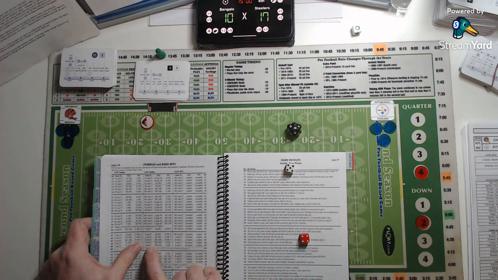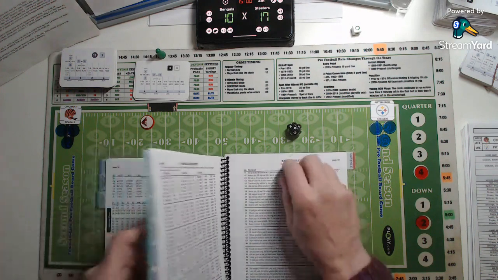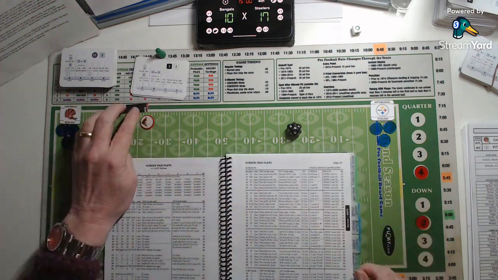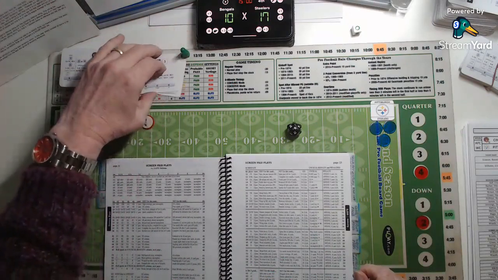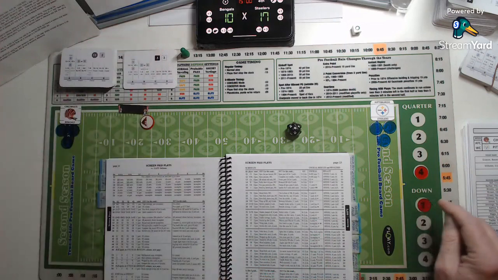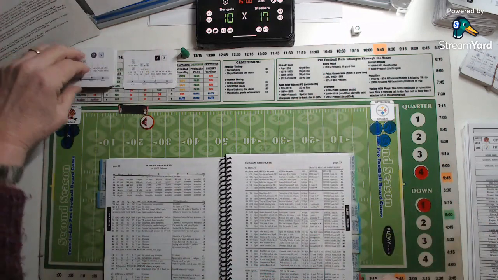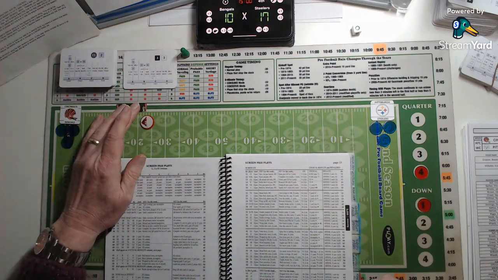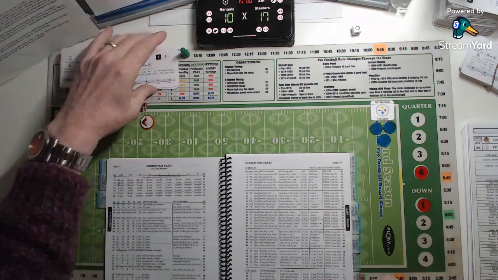He is, because we're inside the Cincinnati half of the field. So he is, and so Hogue will recover the ball, and it'll be a first down to Pittsburgh. So Pittsburgh, 1st and 10 at the 23-yard line of the Bengals.